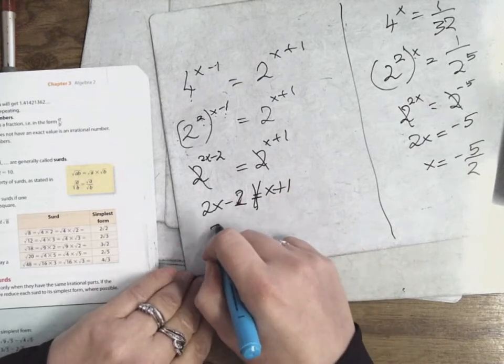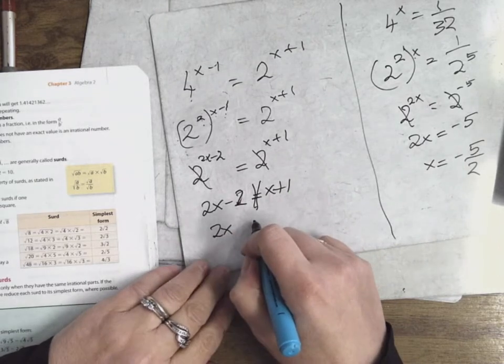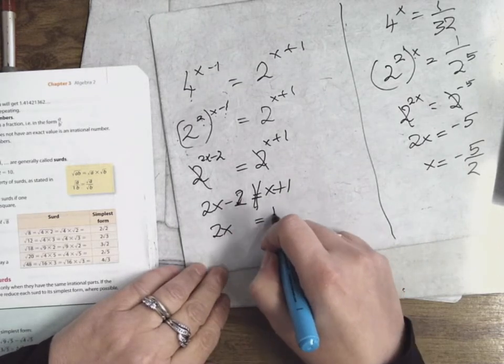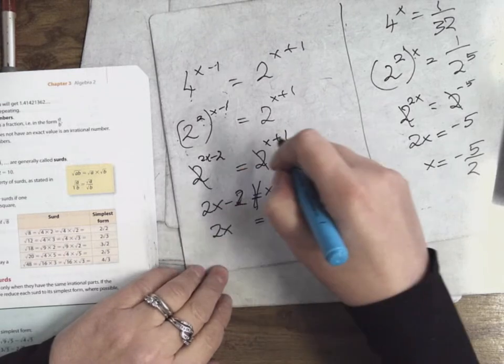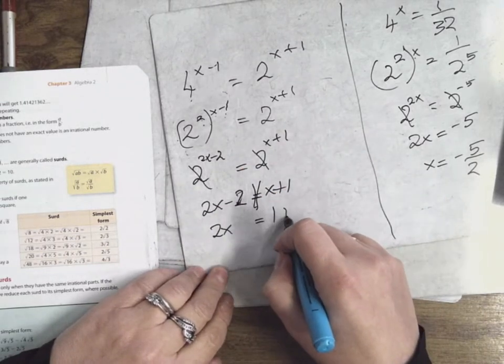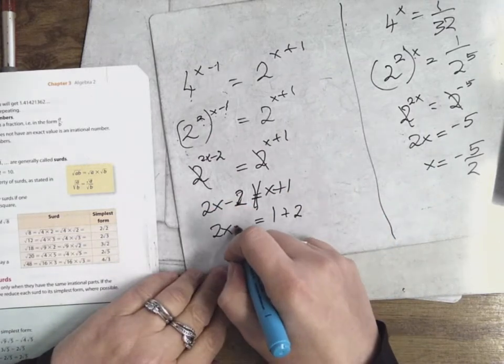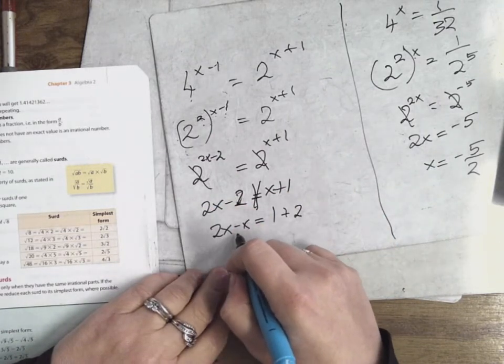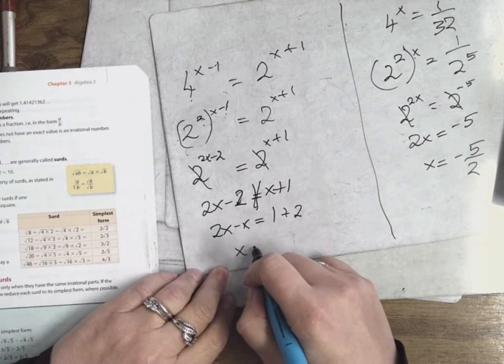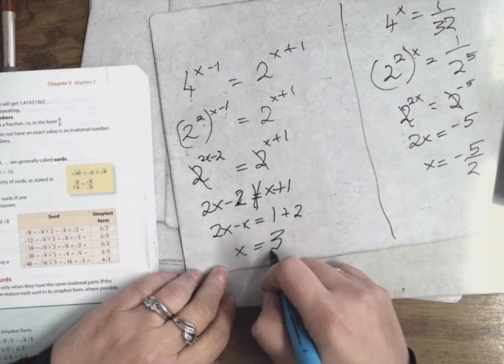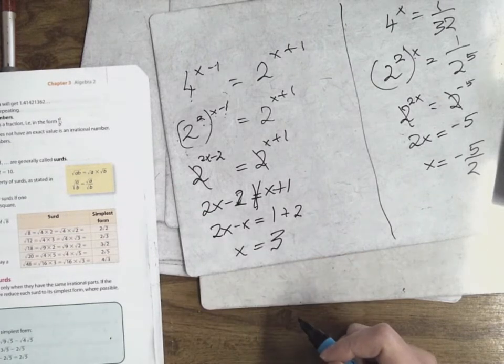Okay, so 2x stays put, minus 2 is moving, x is moving, 1 stays put. Minus 2 comes over and becomes plus 2. X goes the other way and becomes minus x. So 2x take away x is x, and 1 plus 2 is 3, and that's your answer. Okay?